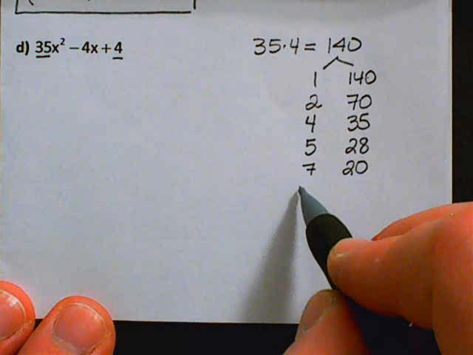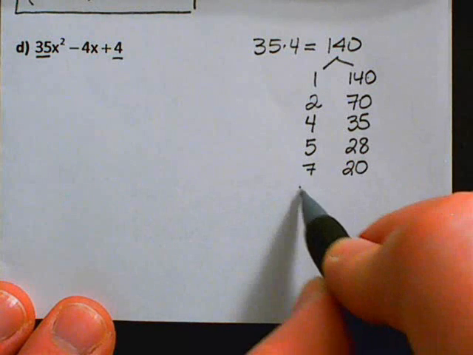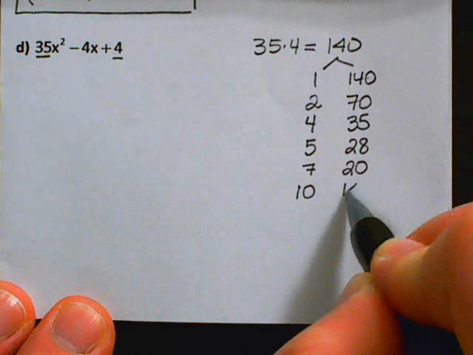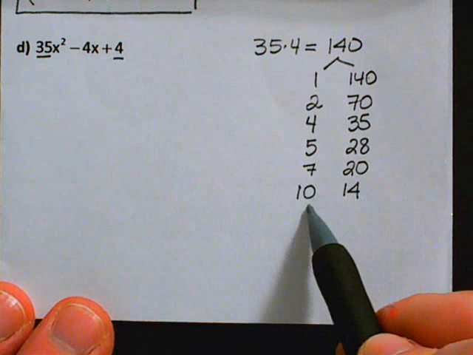And then 8 does not go into it. 9 does not go into it. 10 and 14.